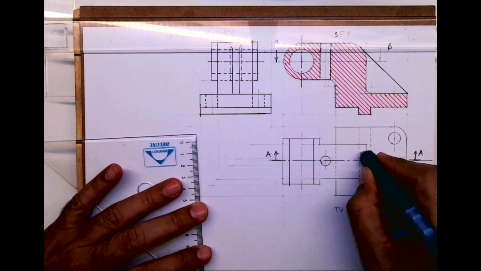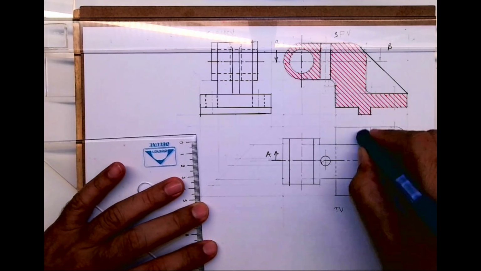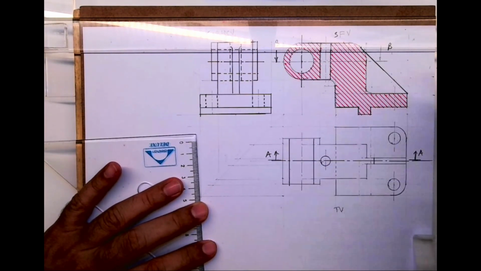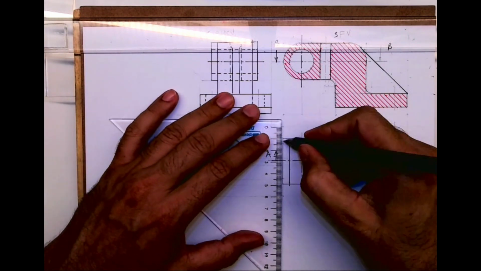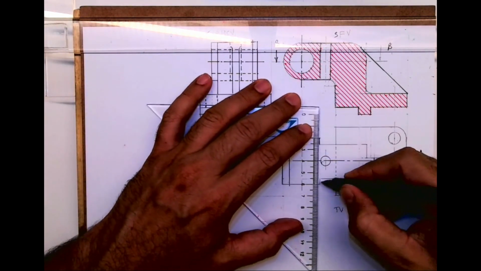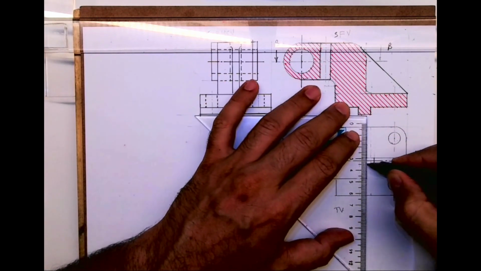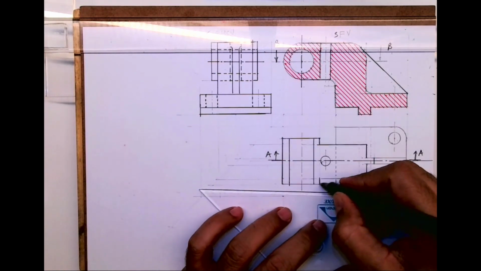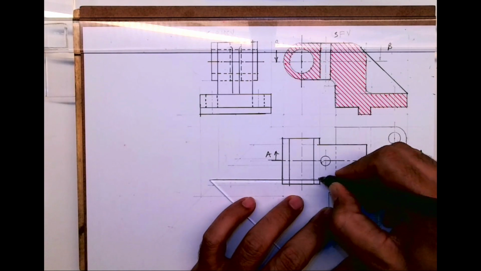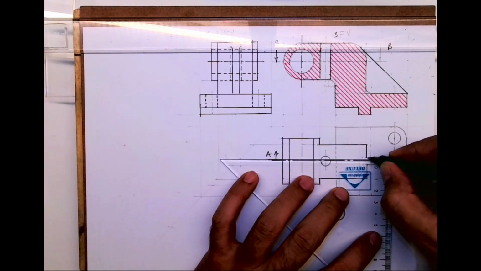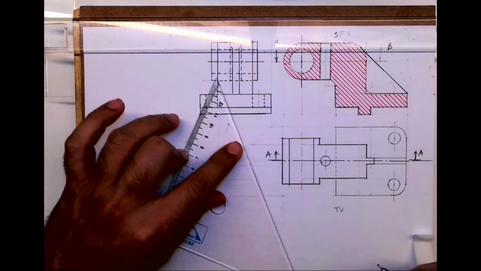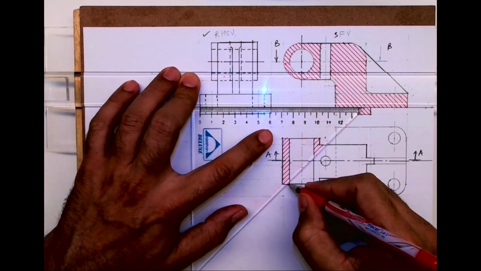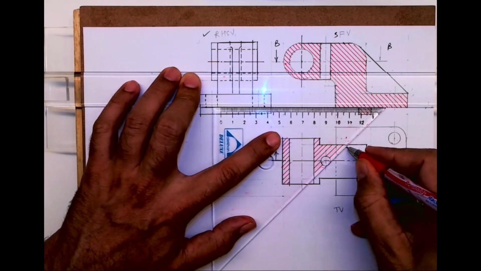You can remove the remaining lines. If you want to keep those dotted lines, you can keep them also. It's not compulsory that you have to remove them. Like if you see in this case, I have kept one dotted line. If you want to remove that, that is also fine. I have kept it only because it is actually a boundary line. So that's why I have kept it. If you want to remove it, you can remove it. And you can do hatching like this.